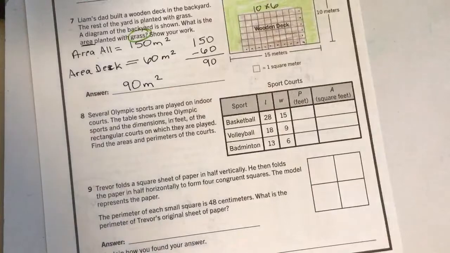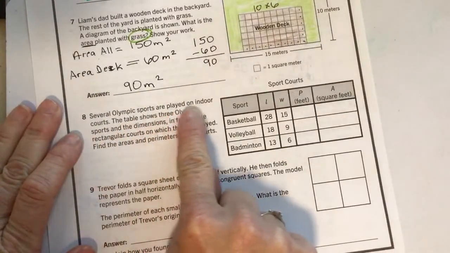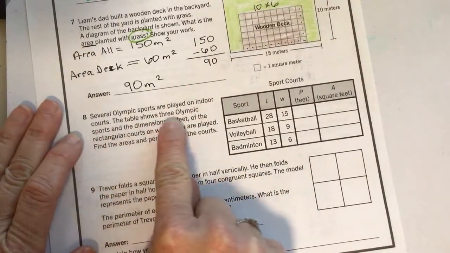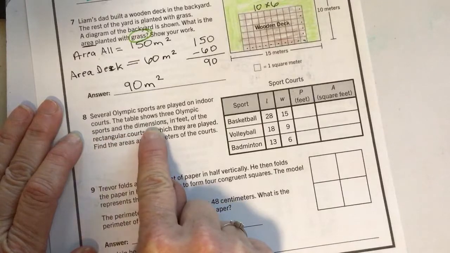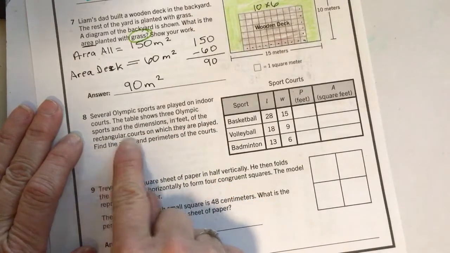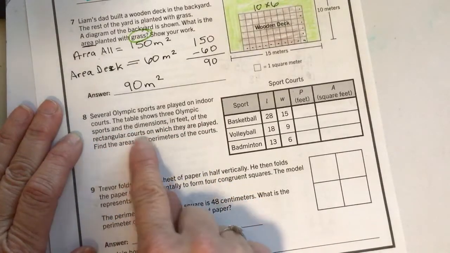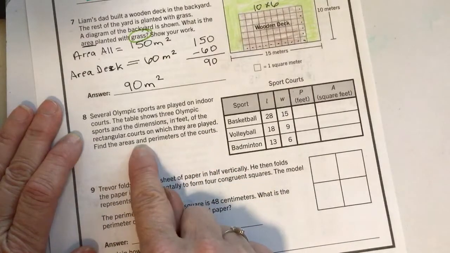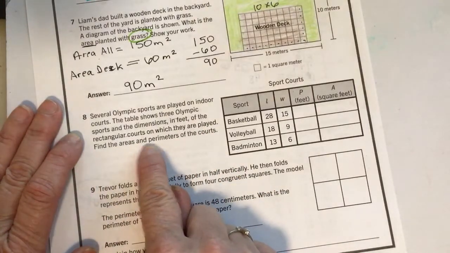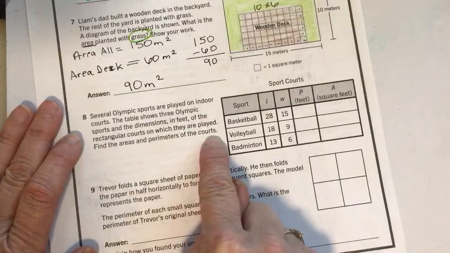All right, number 9. Several Olympic sports are played on indoor courts. The table shows 3 Olympic sports and the dimensions in feet of the rectangle courts on which they are played. Find the area and perimeter of the courts.